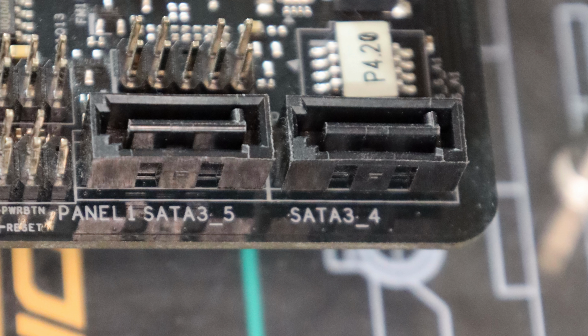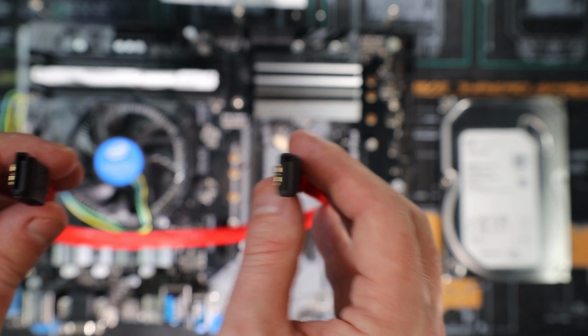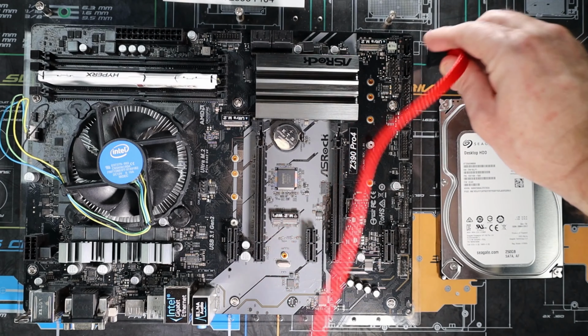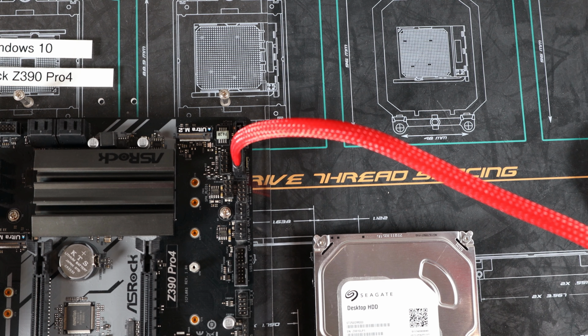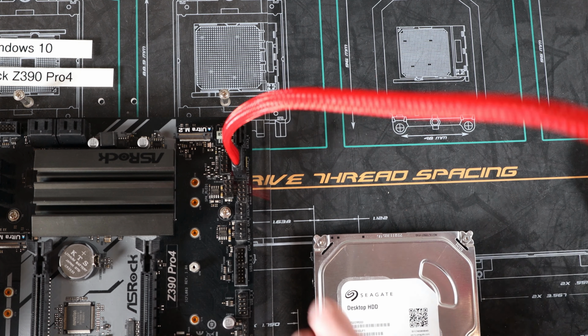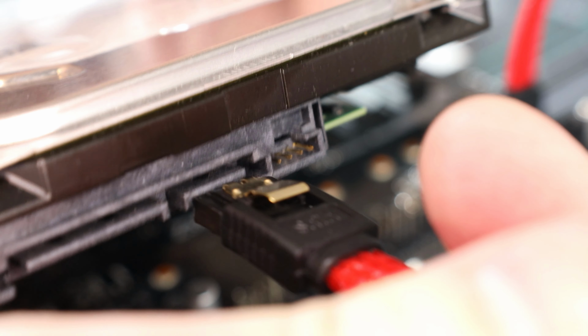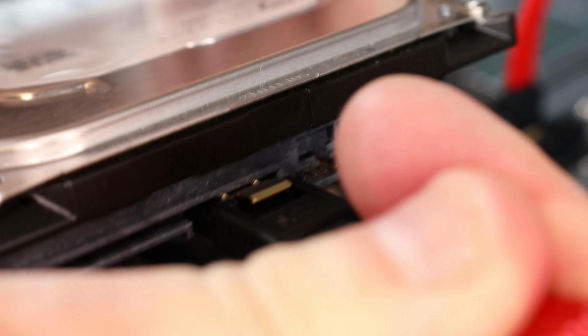You'll notice the L-shaped connector prevents the data cable being put in upside down. The cable needs to be pushed into the connector on the motherboard. You should hear it click into place. The same applies for the hard disk. Push the other end of the connector into the connector on the hard disk until you hear it click.